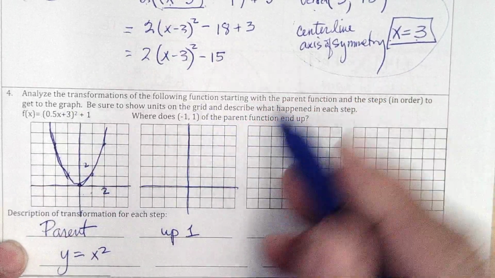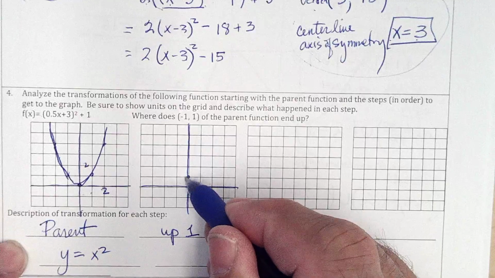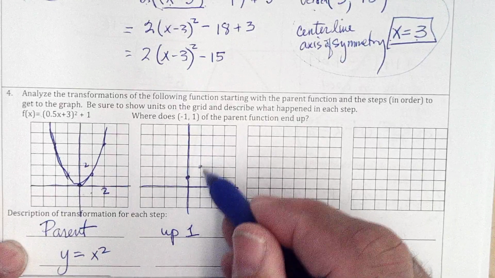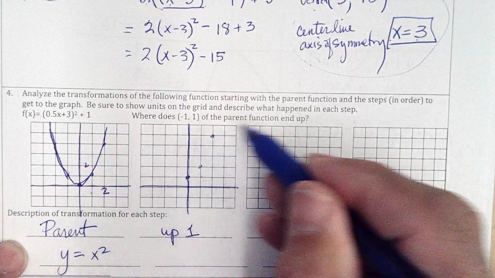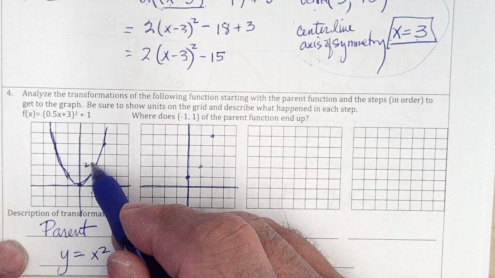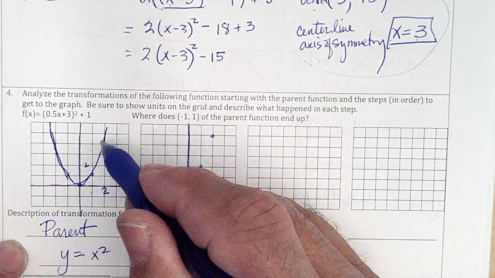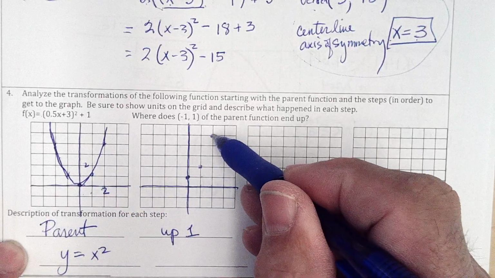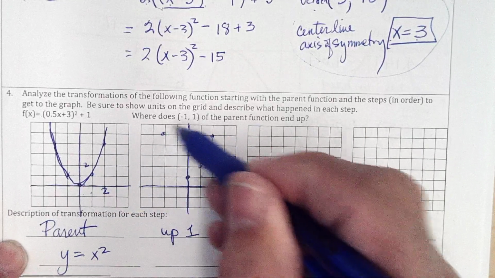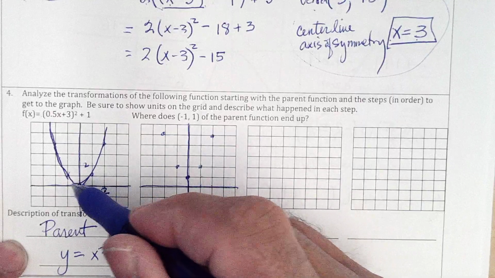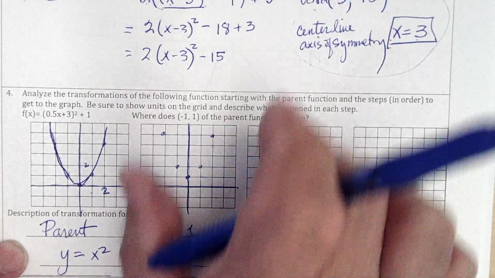So I got to move my parabola up 1 unit. And if I go over 1, it's up 1. Over 2, it's up 4. Or this point moved up 1 is at 1, 2. And this point at 2, 4 is now at 2, 5. Each of these 5 points got moved up 1.